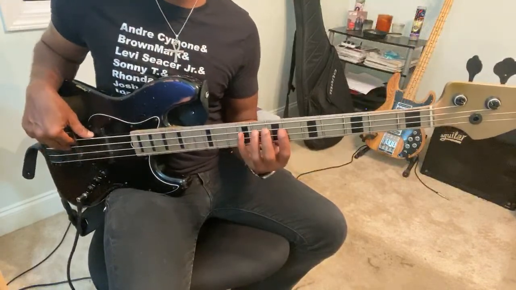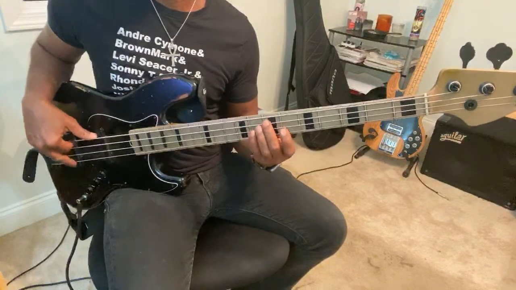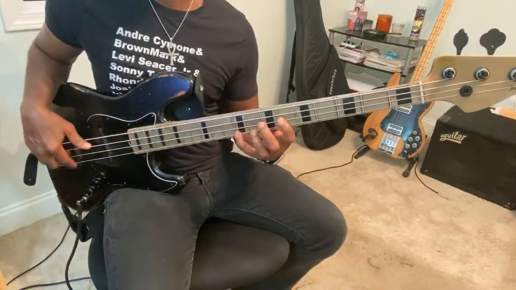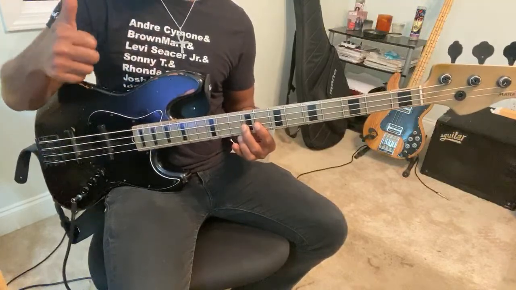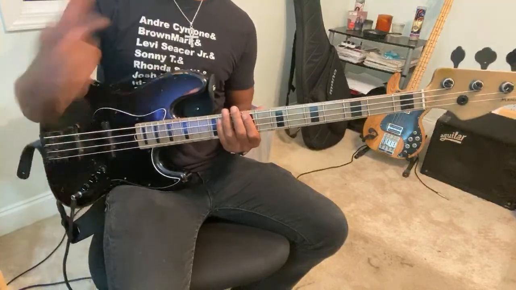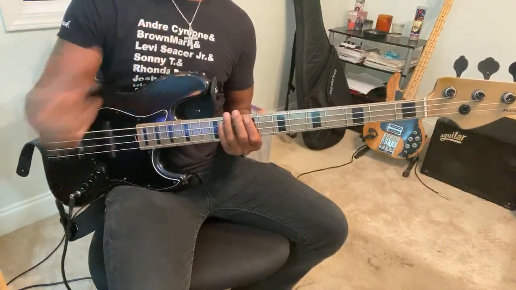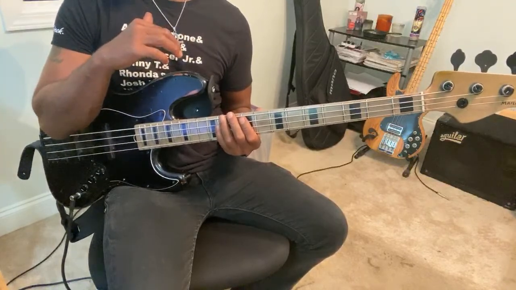So going up the scale but down each arpeggio. Now we're going to go down the scale and down the arpeggio. Down each arpeggio.